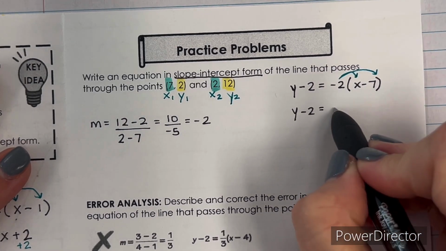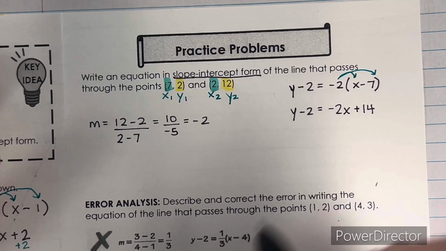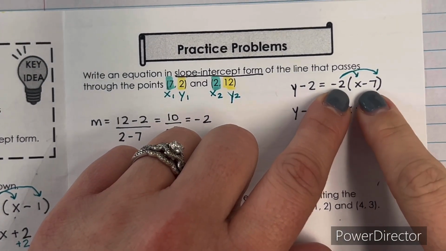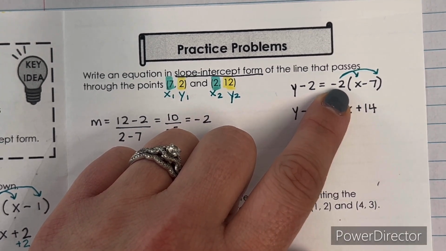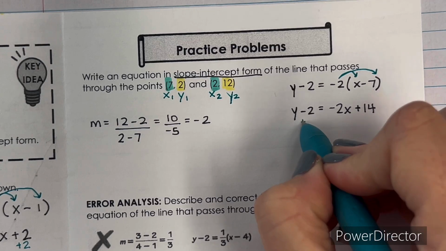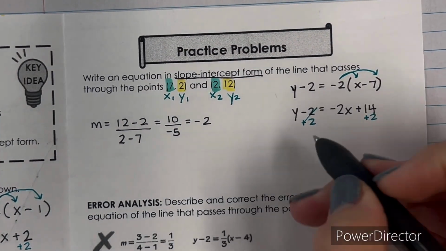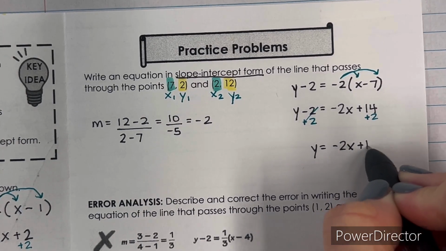So this is going to give me -2x plus 14. Now, we end up with a positive 14 right here because this was a negative times a negative. That's why it's important that you include that sign, because if you don't, then that number's off. And then lastly, we just need to add this 2. And my slope intercept form is y equals -2x plus 16.